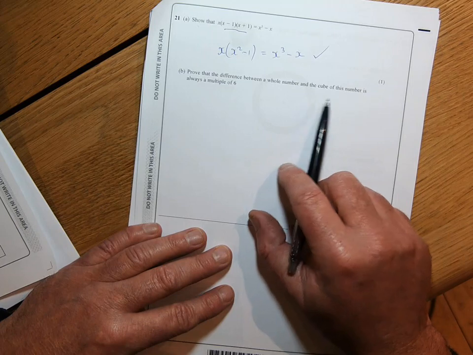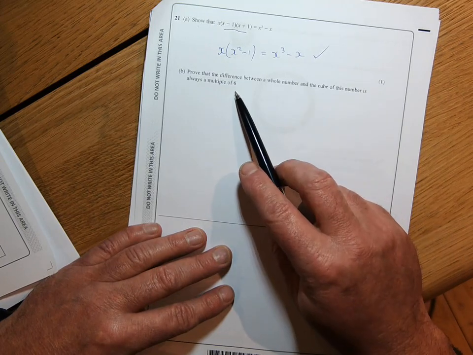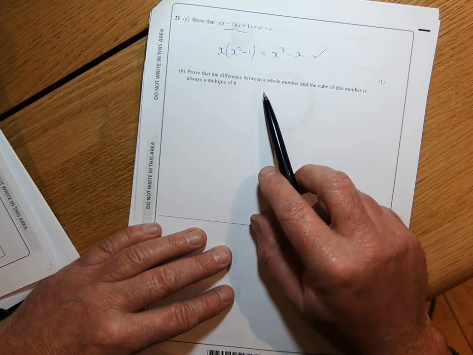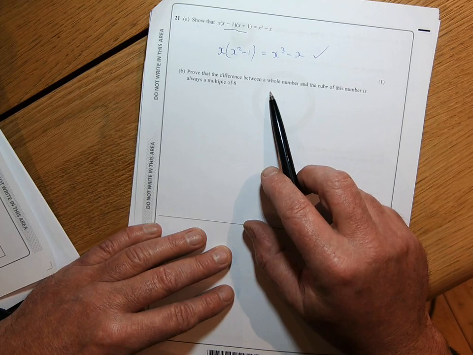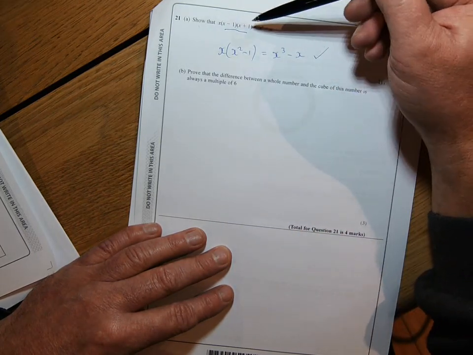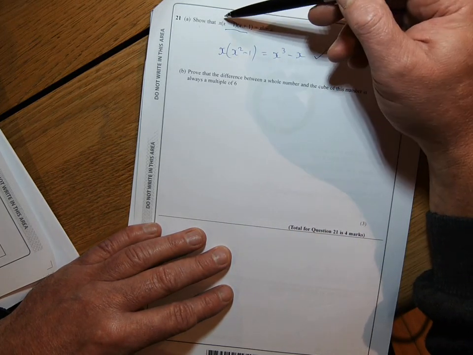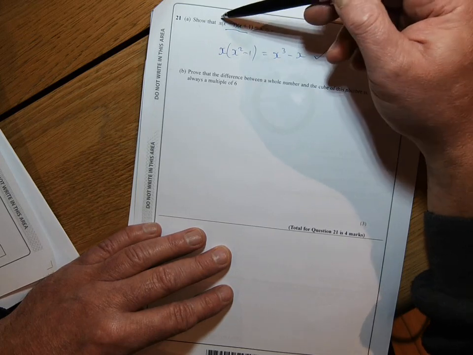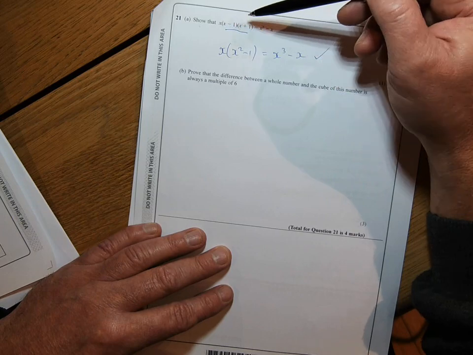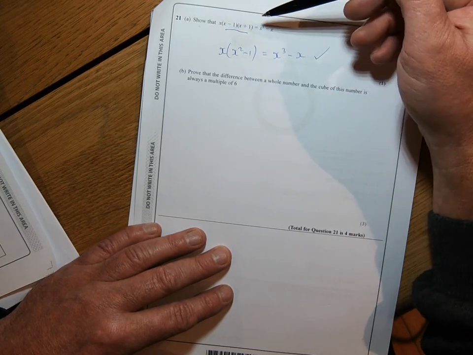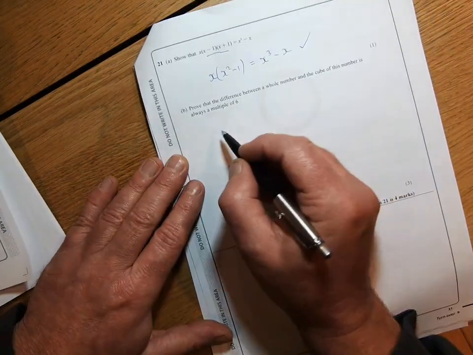Proving the difference between a whole number and its cube is always a multiple of 6. Now, I don't like this question because you can't do it algebraically, you've got to do it by inspection. Because these are three consecutive numbers, one of those numbers must be a multiple of 3. Equally, another number must be a multiple of 2. So you need to do it in a statement.